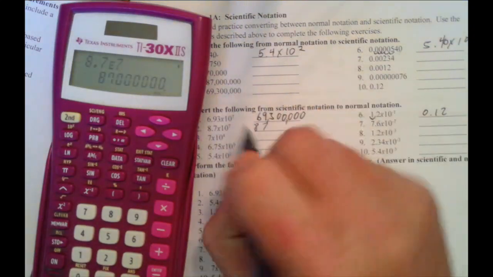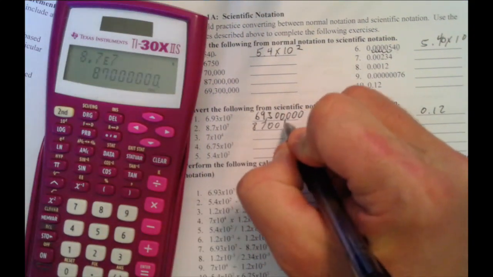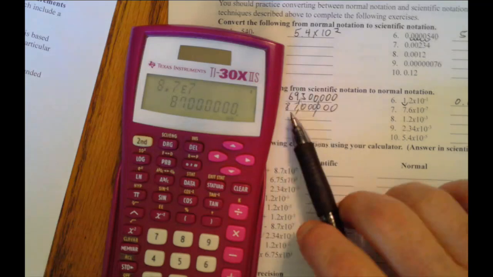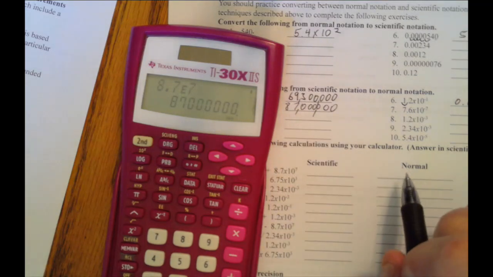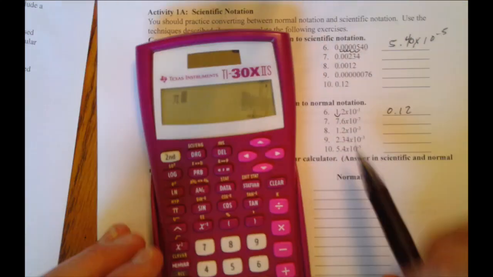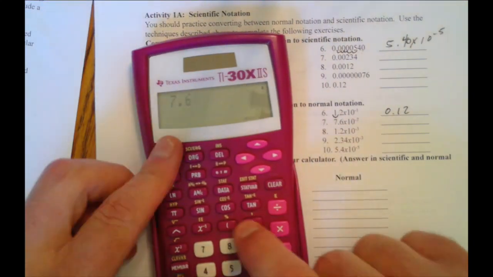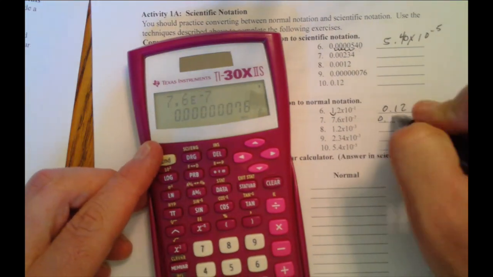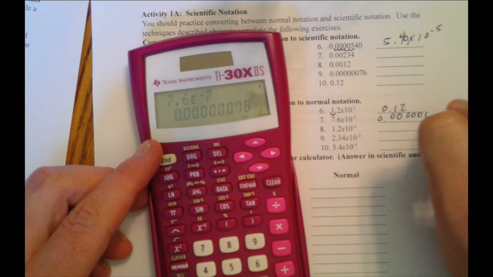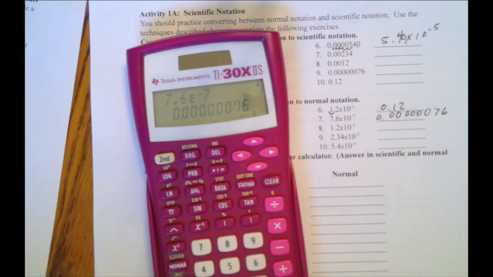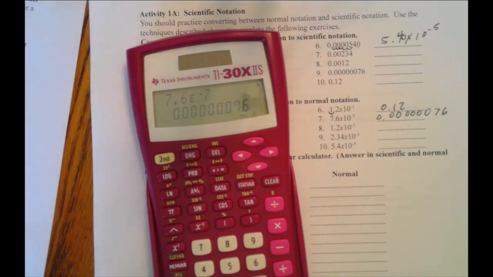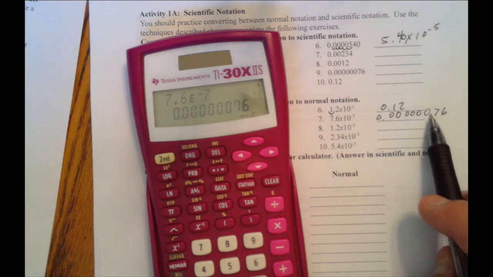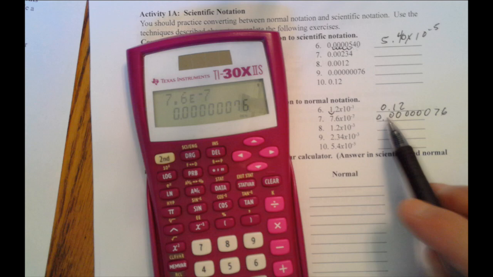Now, obviously, we could have done this in our head. 1, 2, 3, 4, 5, 6, 7. Boom, boom. Same numbers. Or 7.6 times 10 to the negative 7th. Boom. 0.1, 2, 3, 4, 5, 6, 7. Right? Or we could have went from here, 1, 2, 3, 4, 5, 6, 7.